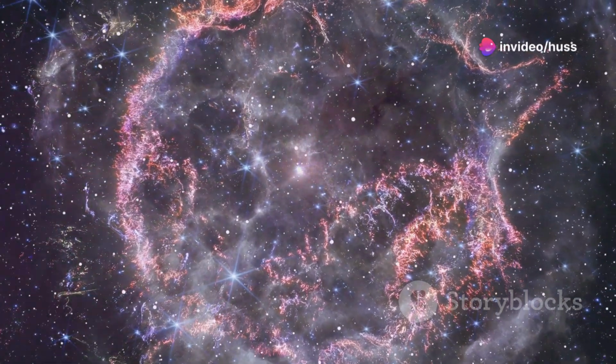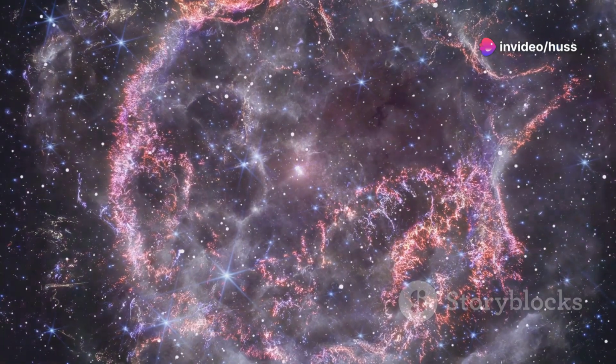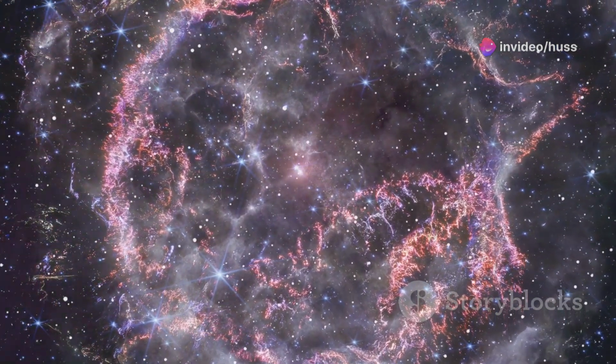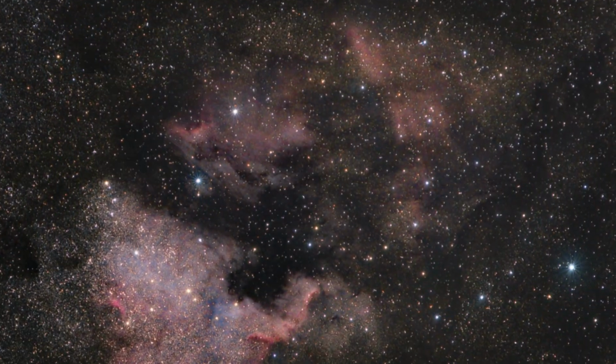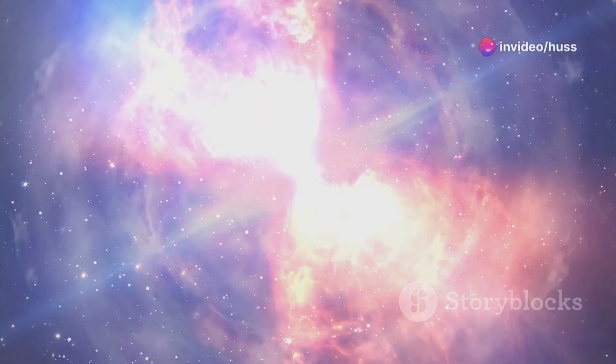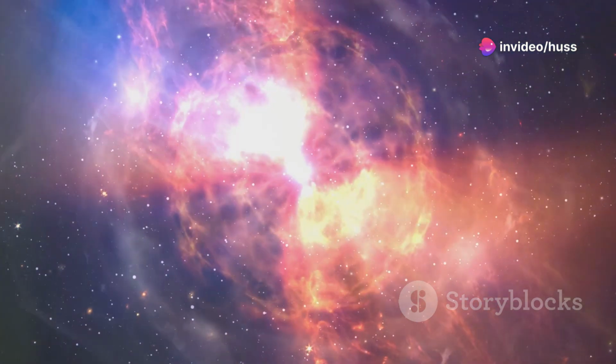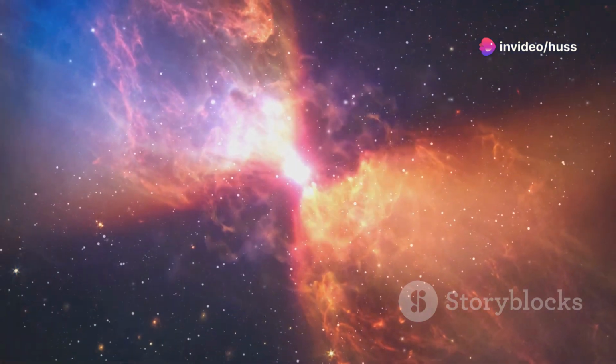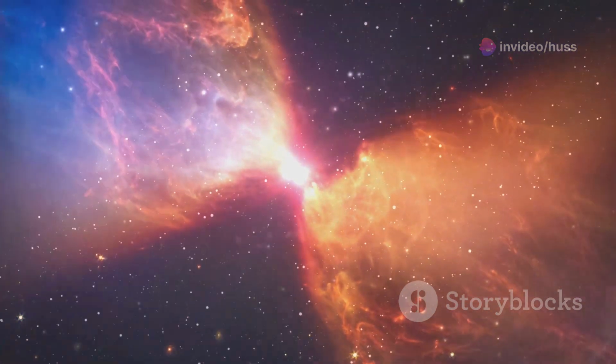This process will sustain the star for the majority of its life, allowing it to shine brightly and influence the universe around it. The journey of a star is a long and fascinating one, from its fiery birth to its eventual demise. Each stage of its life is marked by incredible transformations and the release of vast amounts of energy.